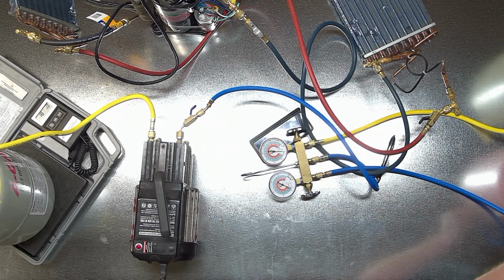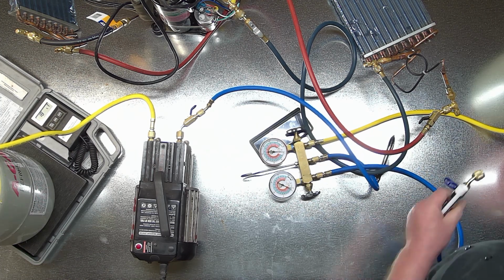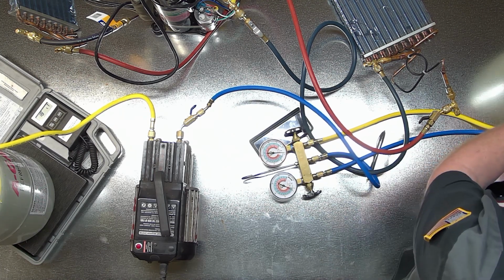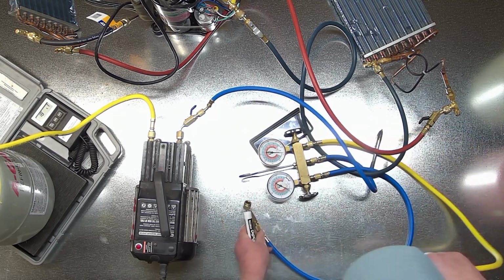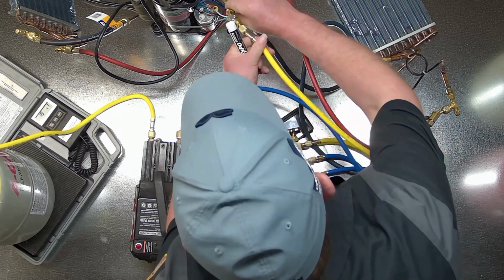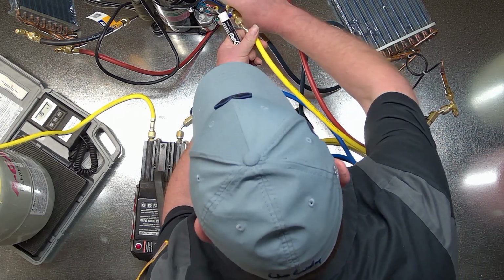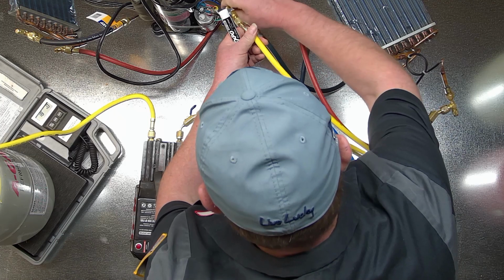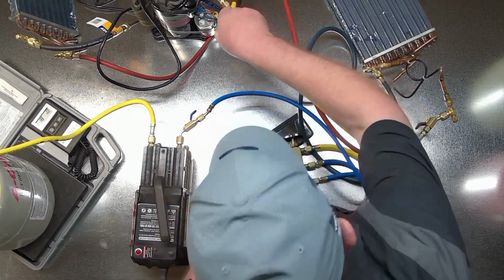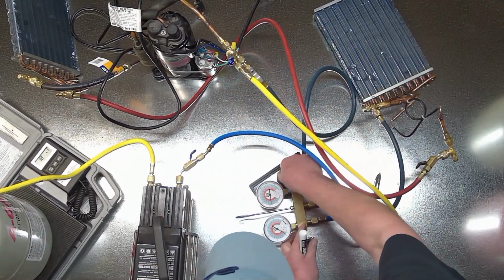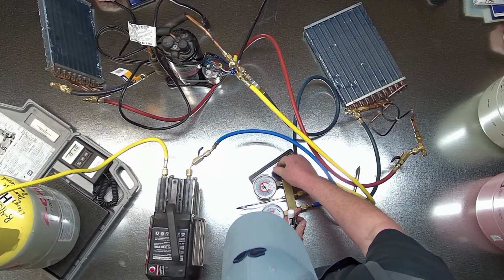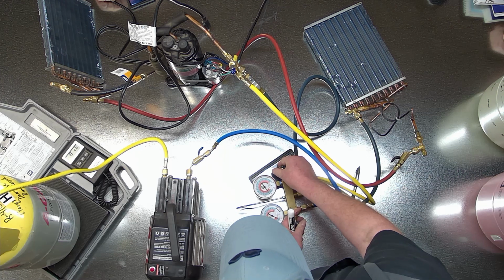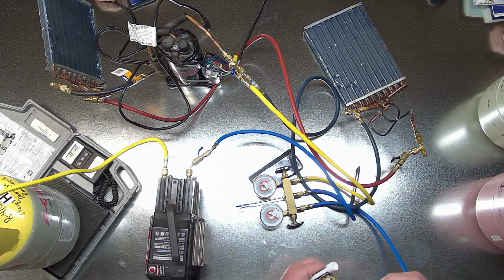So these tanks are now empty. Now we're going to connect to this. Oh, some refrigerant in there. Much different sound, right guys?